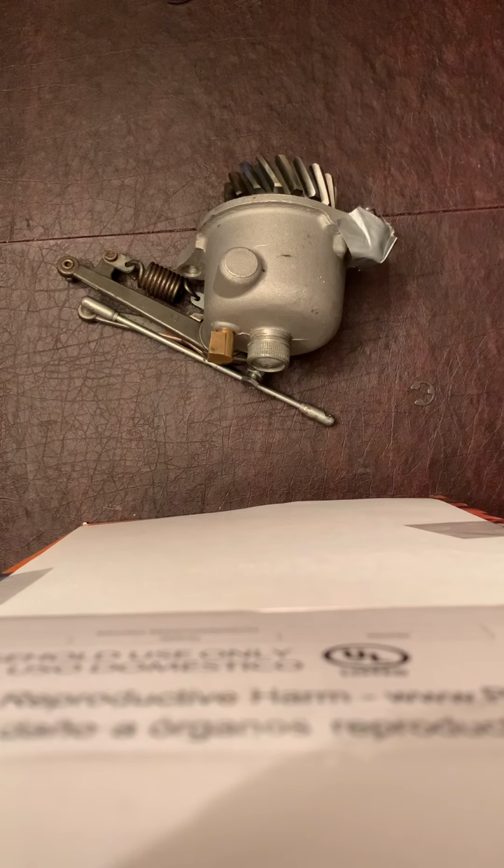Hello, I am Jack Anderson, a sophomore mechanical engineering student at Johns Hopkins University, and today I'm dissecting the Ford 8N tractor governor. The governor controls the engine speed during different engine loads like plowing or pulling equipment. It does this by acting as a communicator between the engine and the carburetor.